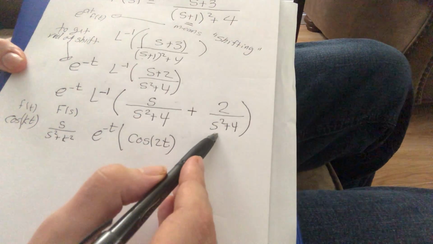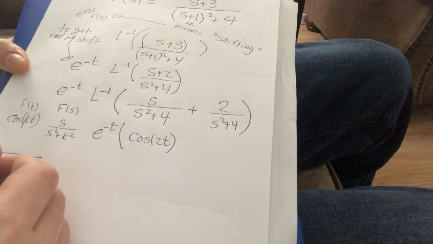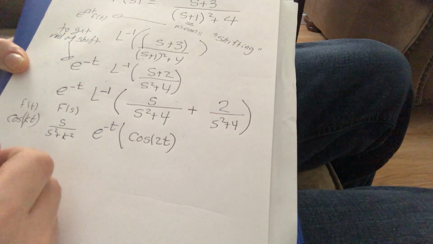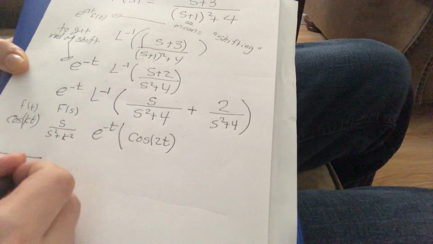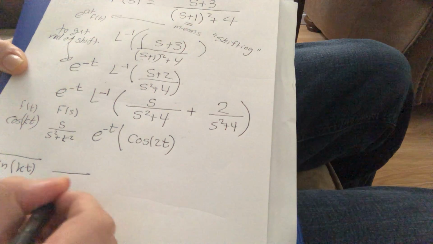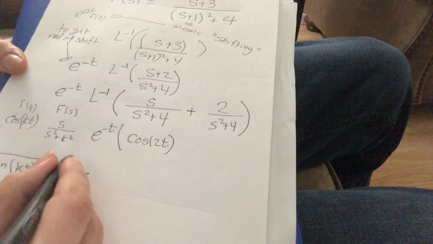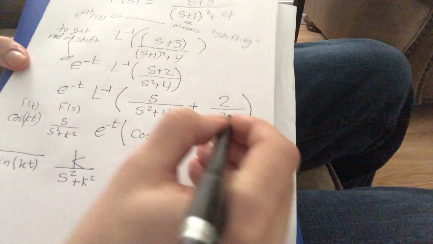Now let's look at this one. So the rule says when it's sine of kt, you've got to have s squared plus k squared and the value of k on top.